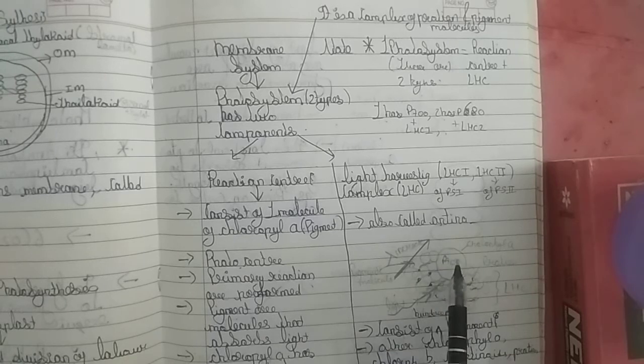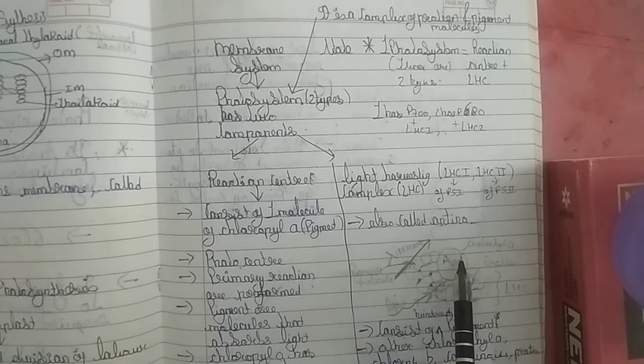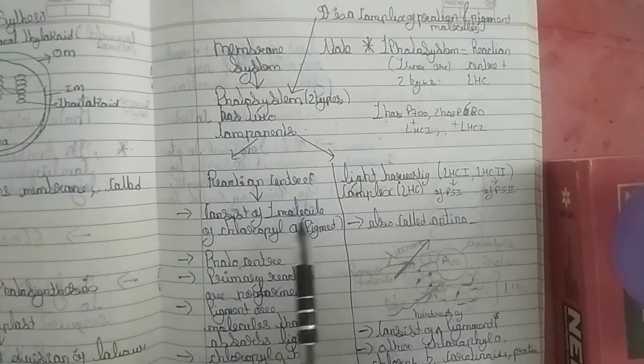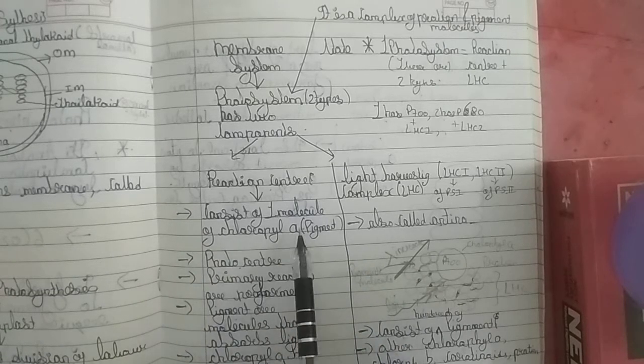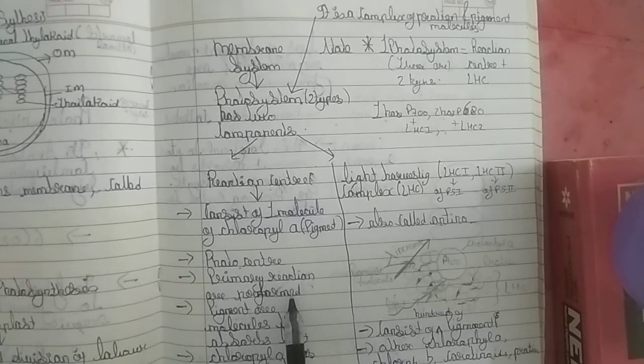Now, there are two types of reaction center. The reaction center consists of one molecule of chlorophyll A. It is called a photocenter. Primary reactions are performed in it.